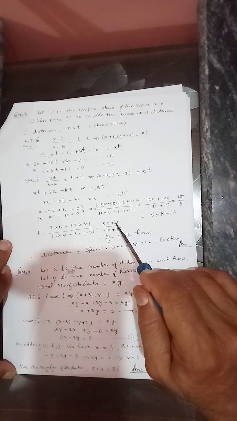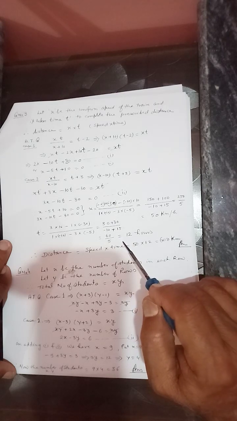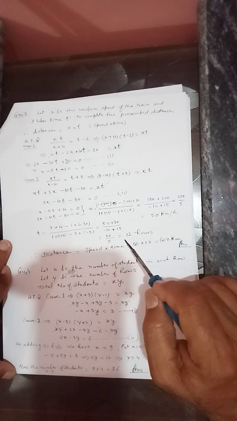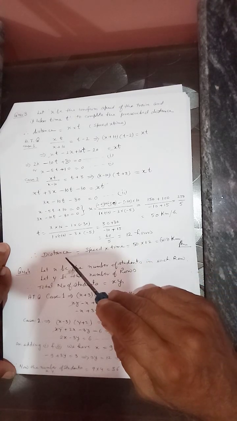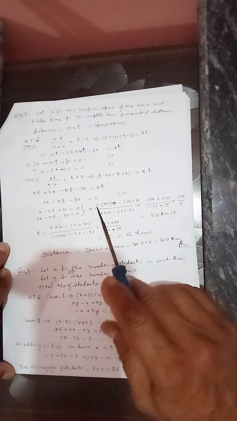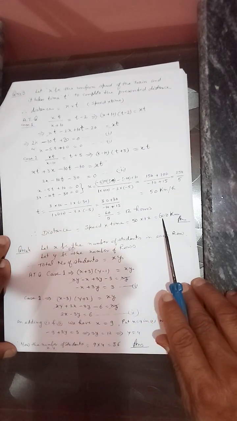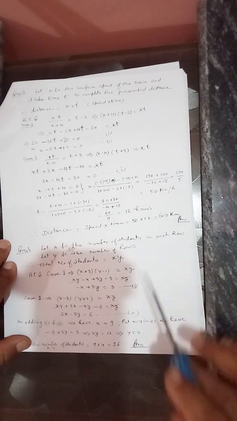You will get 30 plus 30 upon minus 10 plus 15. That will be equal to 60 divided by 5, and it will be equal to 12 hours. So the distance will be equal to speed into time, that is 50 into 12, that will be equal to 600 kilometers. Now proceed to question number 4.